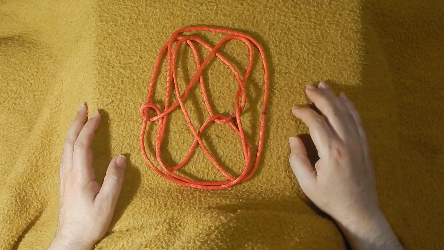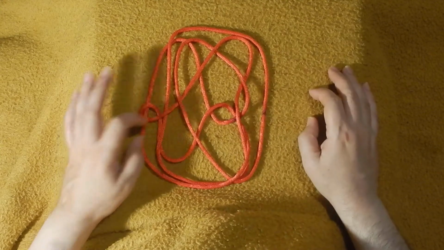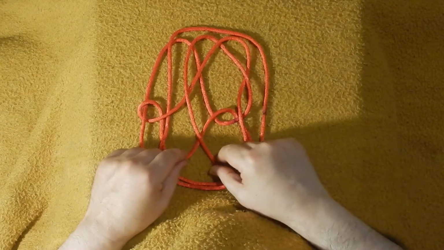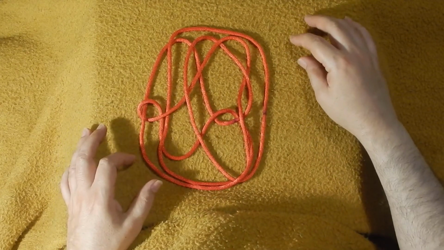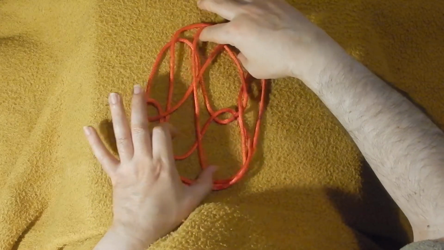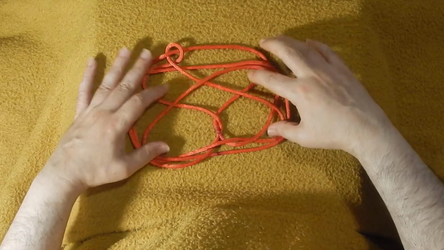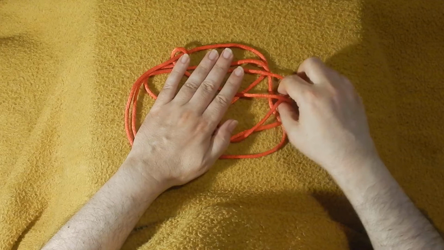Alright, how am I going to take this without destroying it? Have a middle here, outside middle, not exactly a middle, two crossings. Well, I'm going to try something risky, but in these techniques everything is risky.